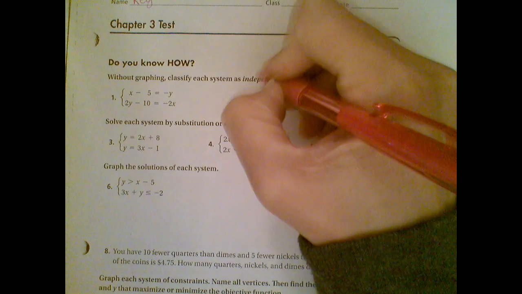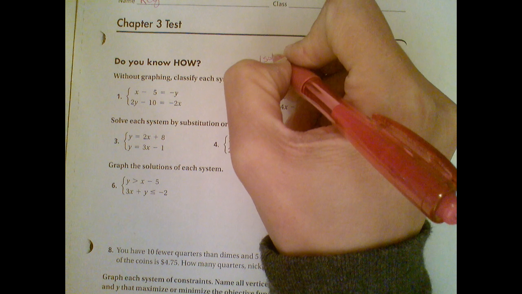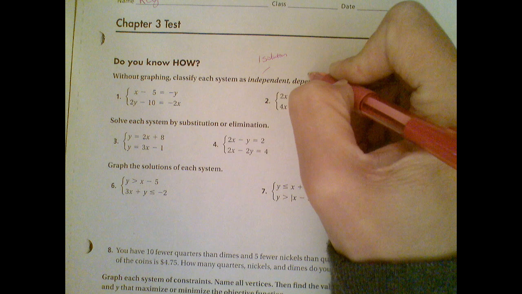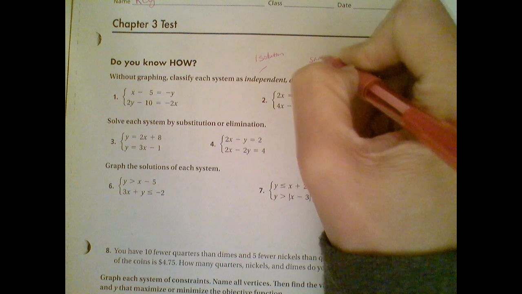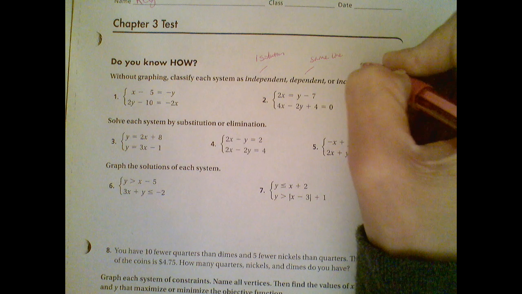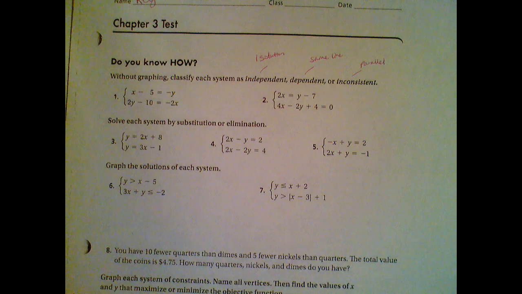So independent means that if we were to graph it, it would have one solution. And dependent means it's going to be the same line. And inconsistent means that it's going to be parallel lines. So to tell this without graphing, we need to find the slopes. So we're going to put it in slope-intercept form.